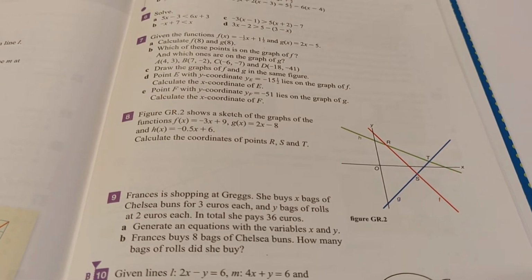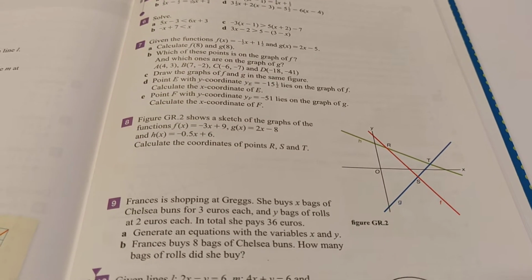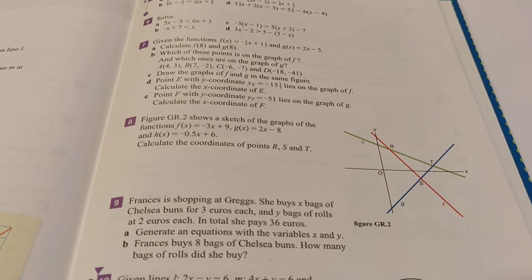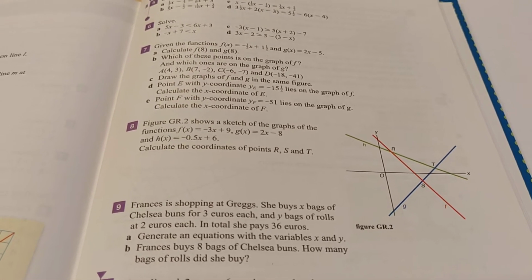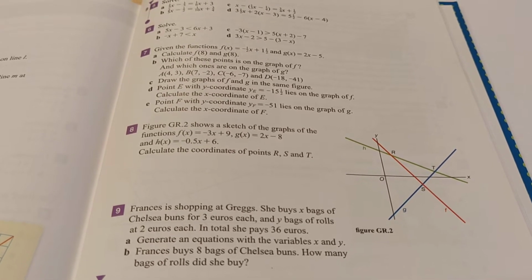Alright, this is a video for 3HD about exercise 8 from the general revision. It says the figure shows a sketch of the graphs of the functions fx, gx and hx. We need to calculate the coordinates of points r, s and t.